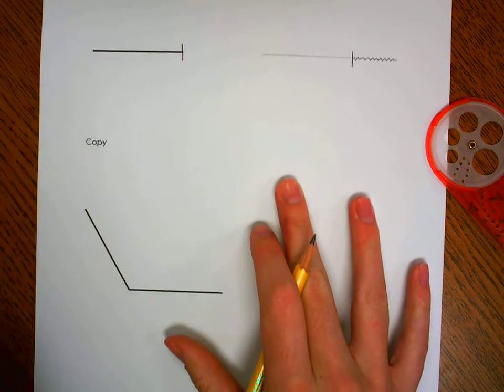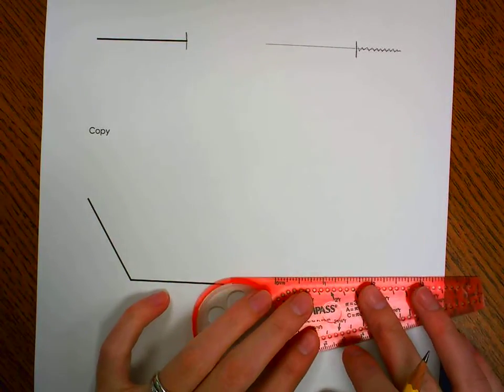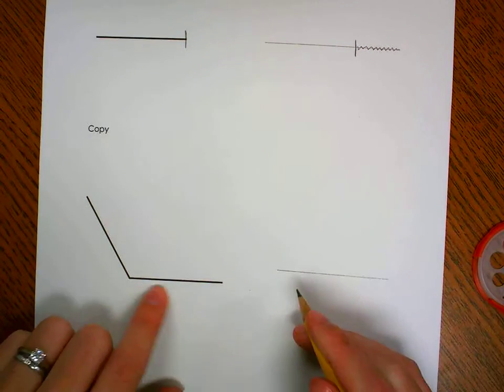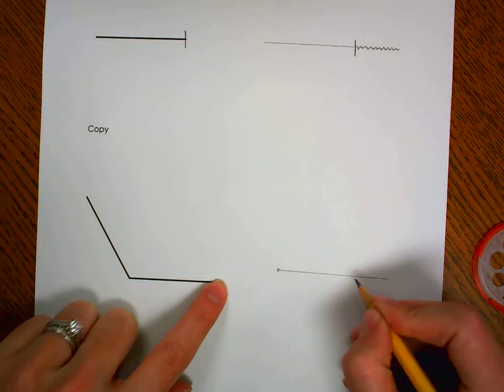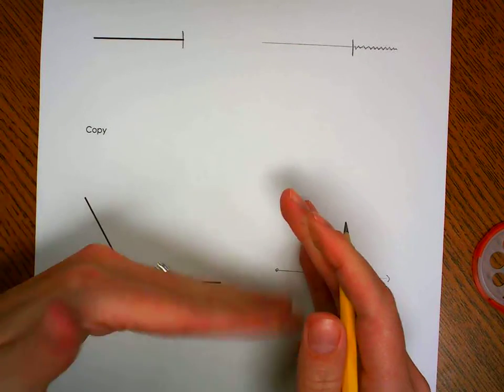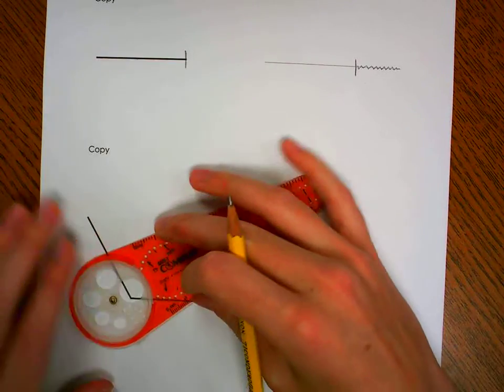Okay, next what we're going to do is copy an angle, and just like when we're copying a segment, the first thing we're going to do is draw a new ray. It's going to represent this bottom here. We don't care how long this is. When we're copying an angle, we care more about how open the angle is, right? Its measure. My next step is to create an arc.